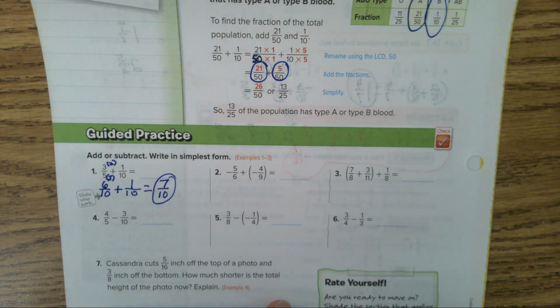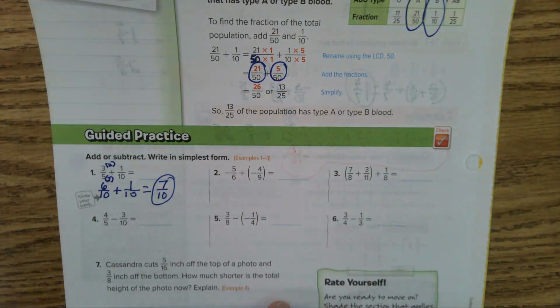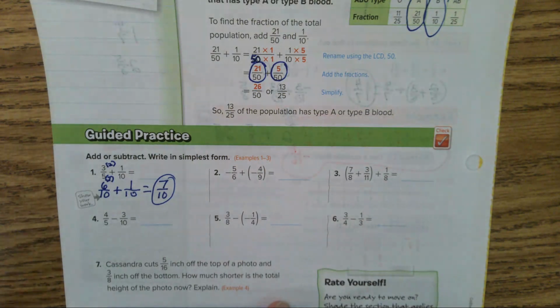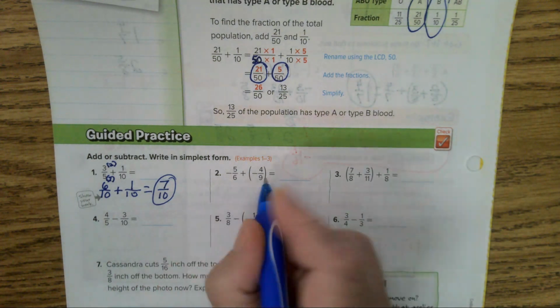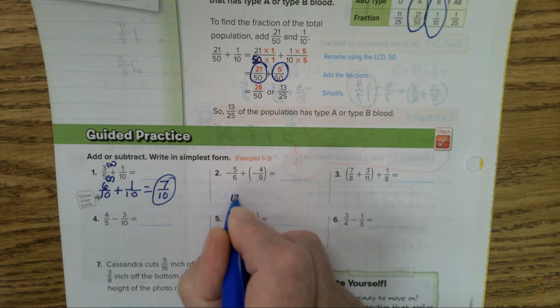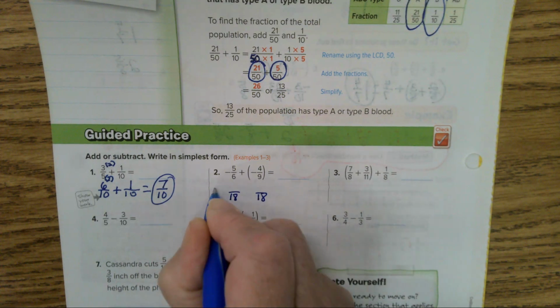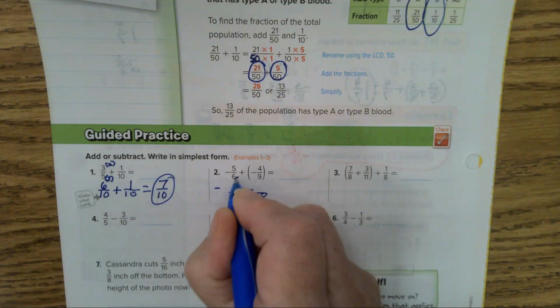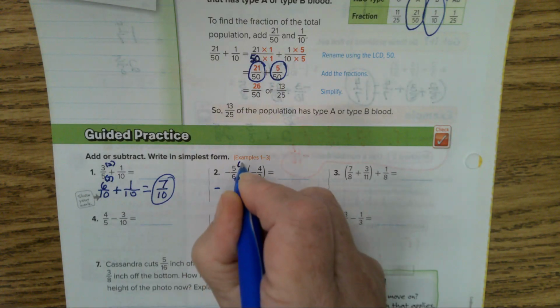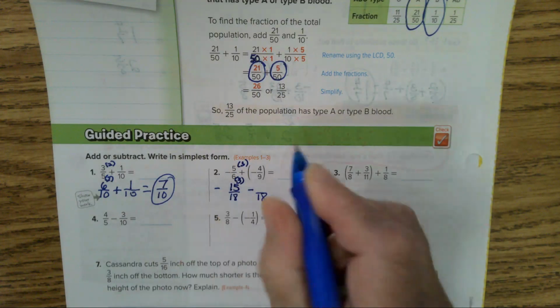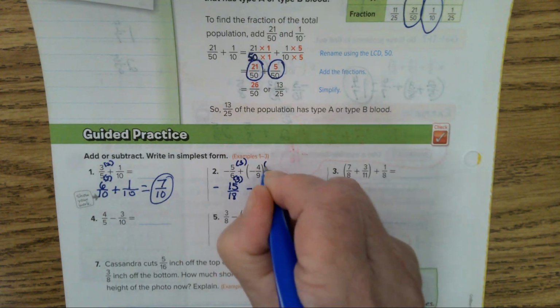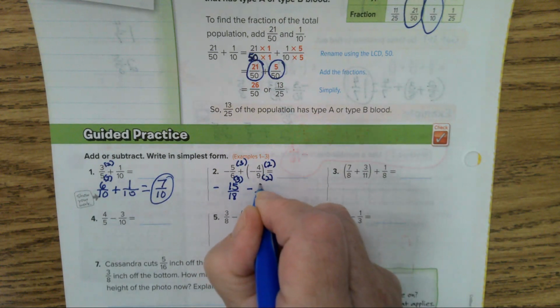All right, in problem number 2, what's your least common multiple between a 6 and a 9? Jackson, what do you think it is going to be between a 6 and a 9? 18, excellent. So I'm going to put down an 18. They're both negatives. 6 times 3 is 18. 5 times 3 is 15. 9 times 2 is 18. 4 times 2 is 8.